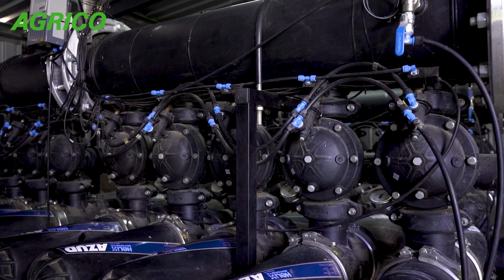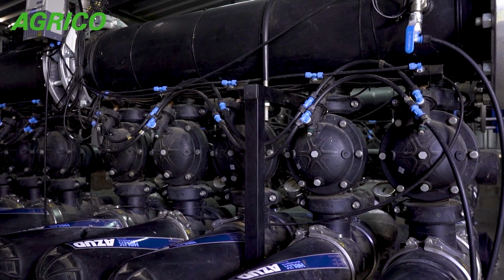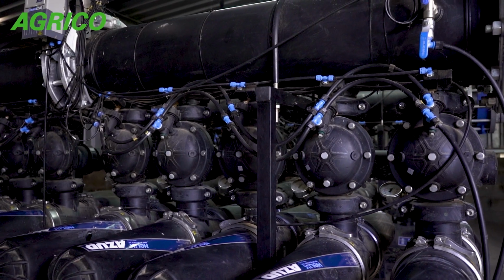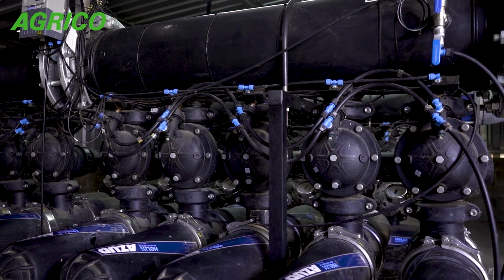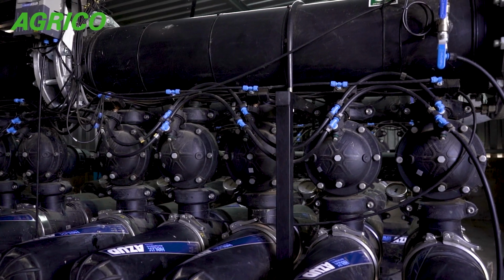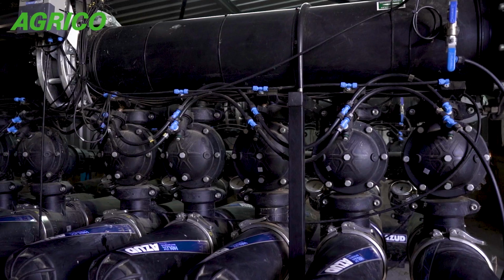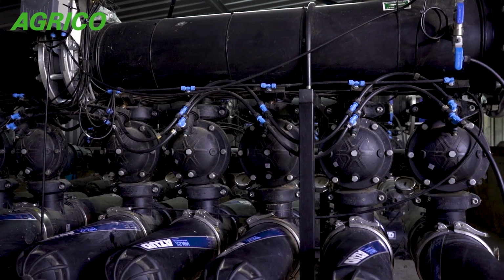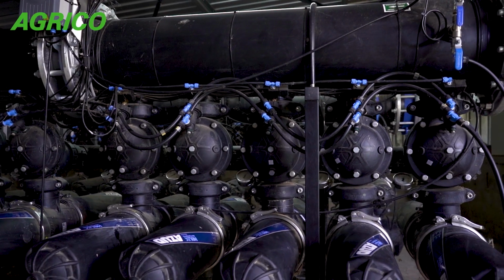The filtration surface area of every single filter is of utmost importance. We specify the filtration surface area in square centimeters, and you have a certain calculation of how many square centimeters you require per cubic meter per hour water flow going through that filter. So come and talk to us and we'll help you size the perfect filter.